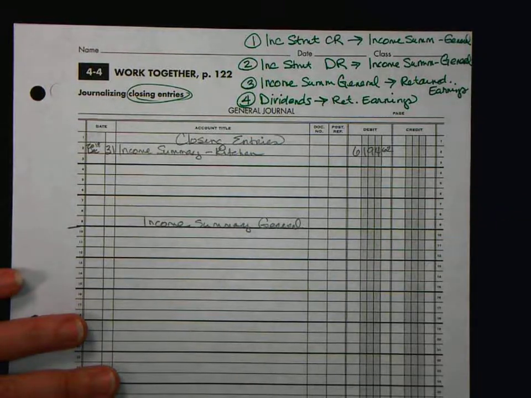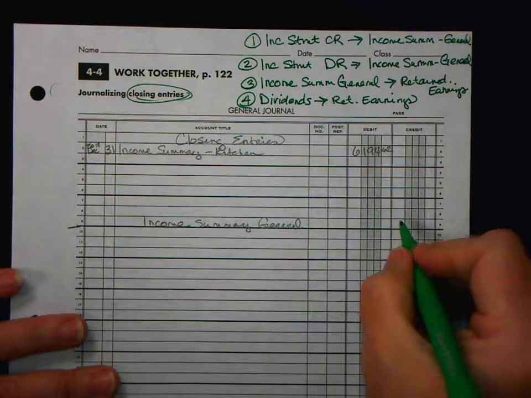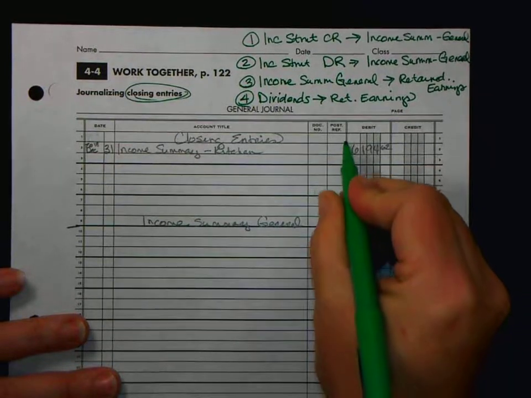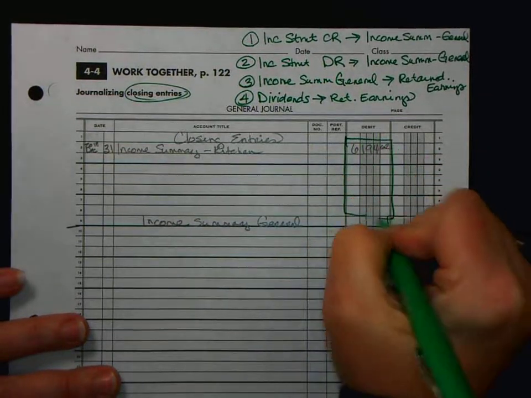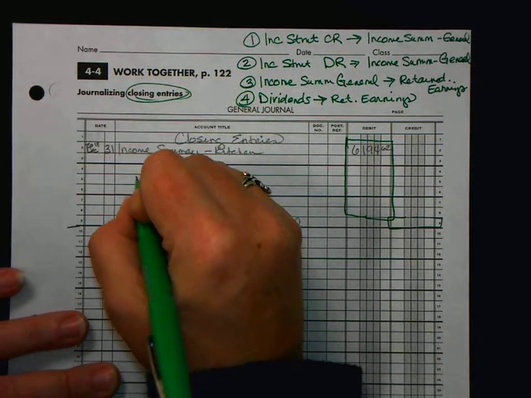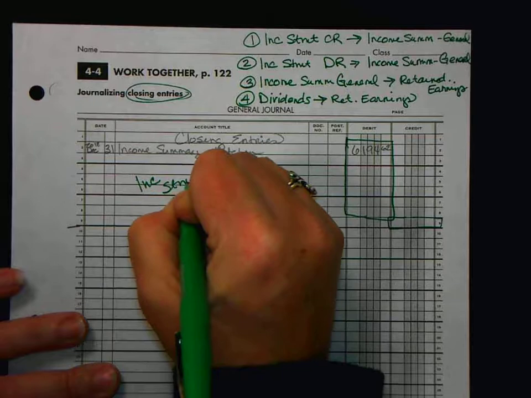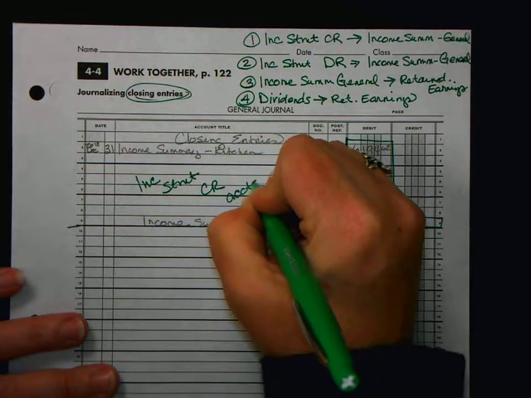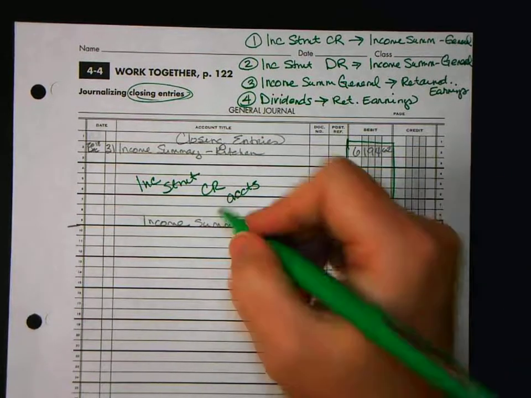Okay, and this is going to be our credit. These are all going to be my debit, and these are income statement credit accounts, credit balances, really I should say.